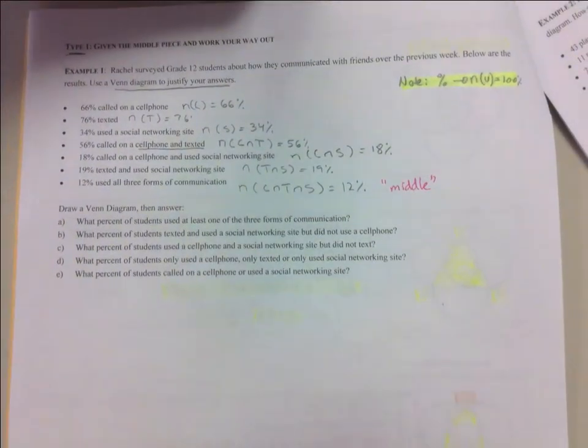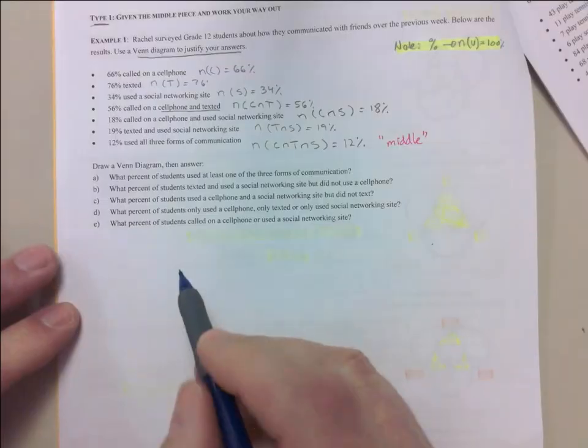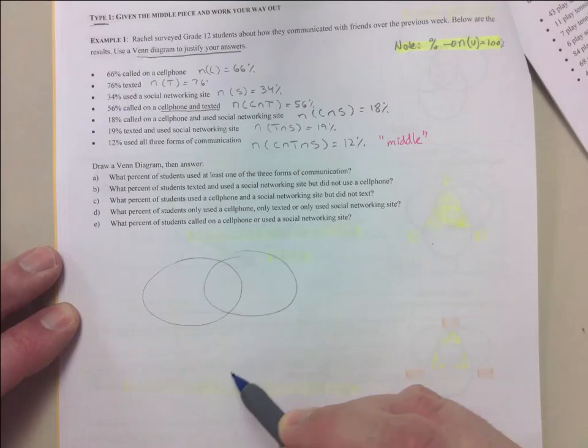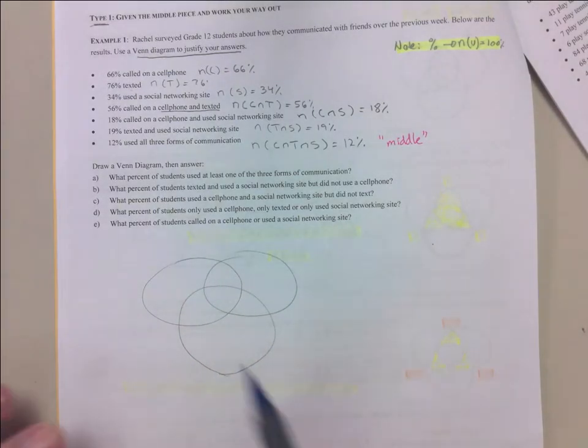Okay, let's draw our Venn diagram. Even though they ask us a bunch of questions, I'm going to ask you to fill in your Venn diagram first and foremost. So 3 sets, right? 1, 2. Don't make them too small because then you need space to work, right?